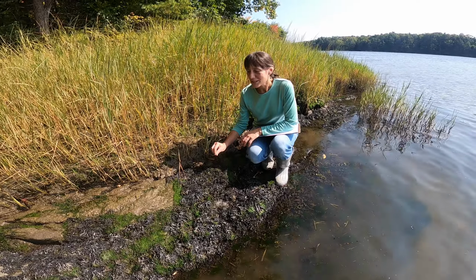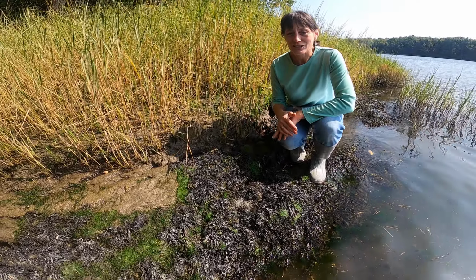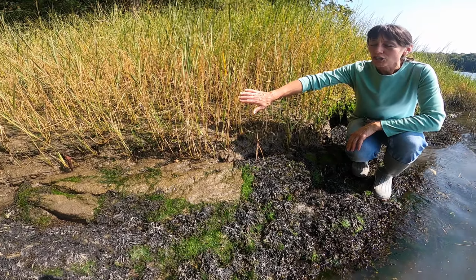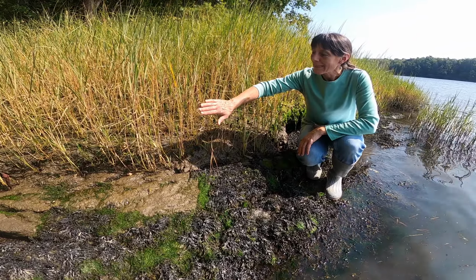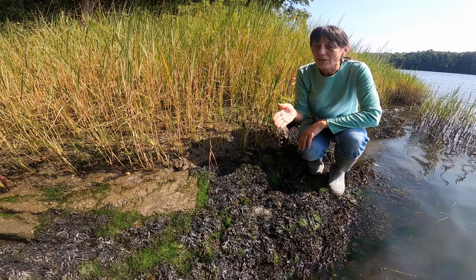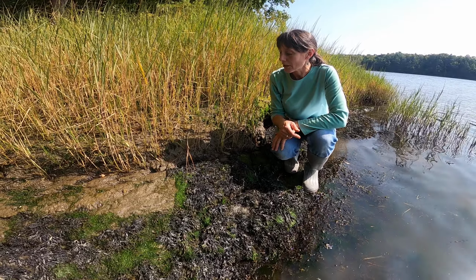We're going to do a quick demonstration of how a salt marsh is actually formed. So this is Spartina alterniflora. You met this in the salt marsh field trip. This is the plant, the grass, that lives low down in the more stressful part of the salt marsh.